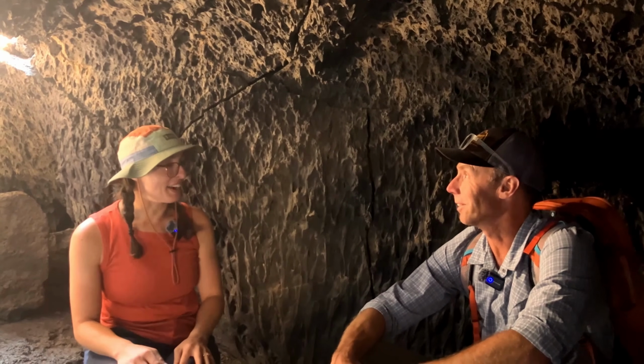We are in a really cool lava tube. What's up with that? How do lava tubes form? Yeah, so lava tubes are pretty awesome.